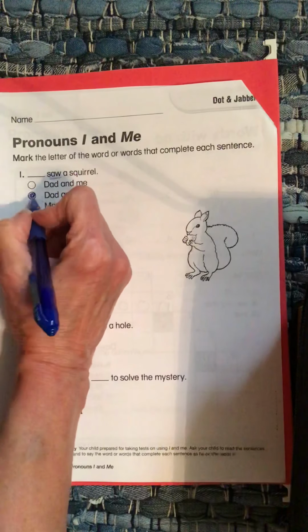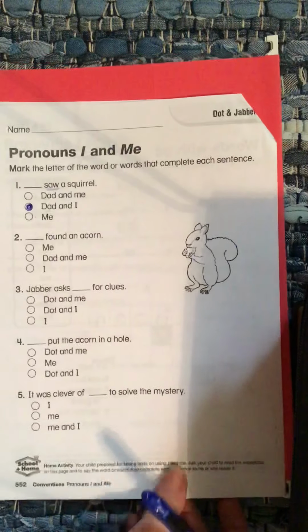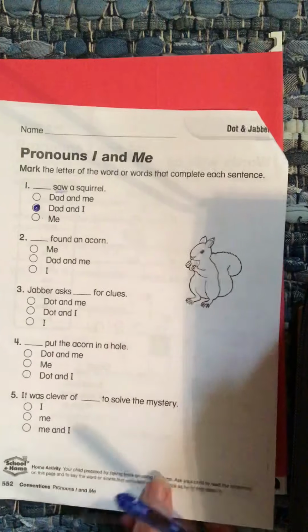And it's the subject, it's who you're talking about. Okay, so Dad and I saw a squirrel. Me saw a squirrel doesn't sound right. And Dad and me is not correct. Remember, you just use me when it's after the verb.